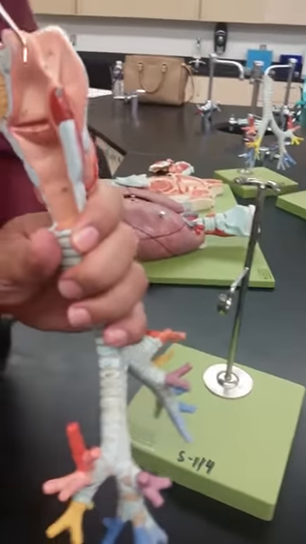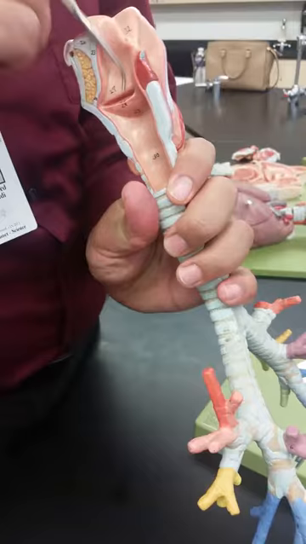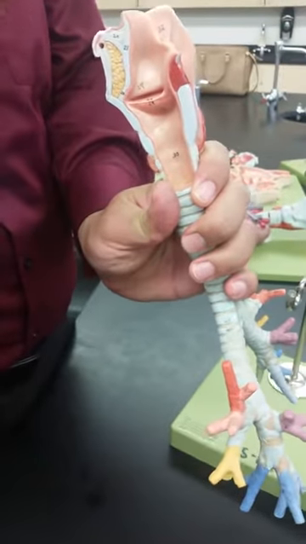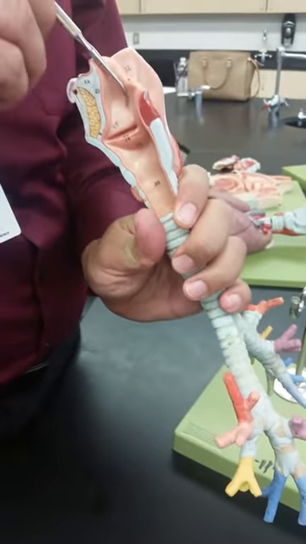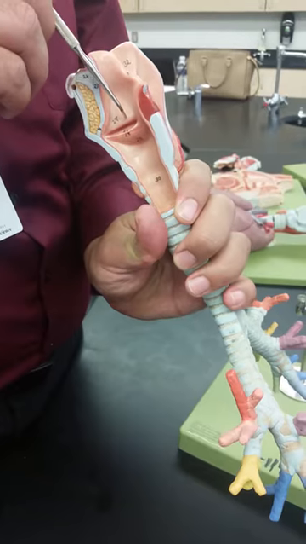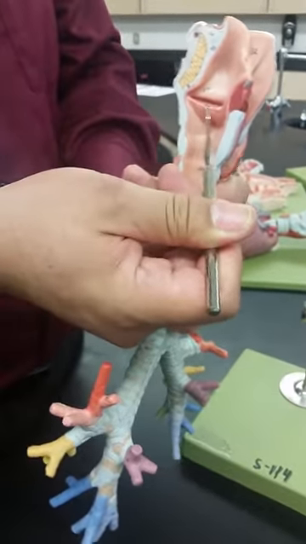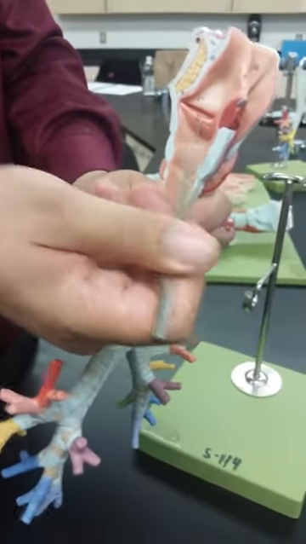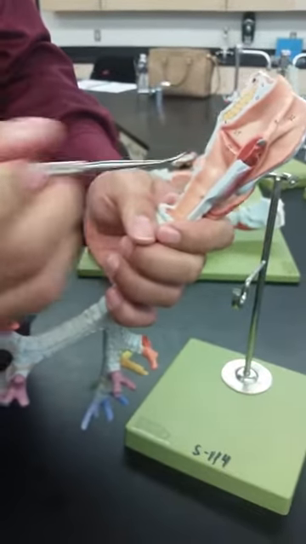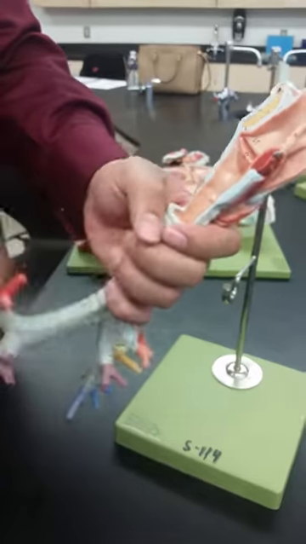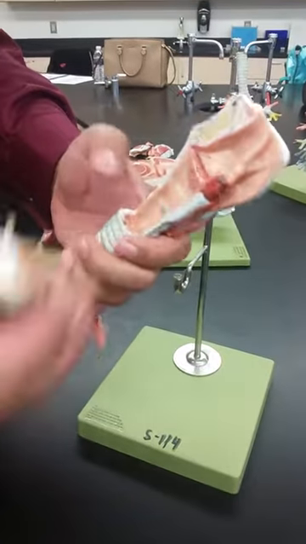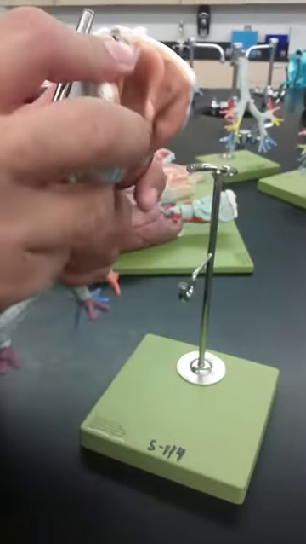So if you're entering the air from here, you're going to see the false first. So the F goes with the F. False first: going in, vestibular folds, false vocal cord. And then this is the true, which is the vocal cord, the true vocal cord, which is the vocal fold. Okay, and that's it for this model.